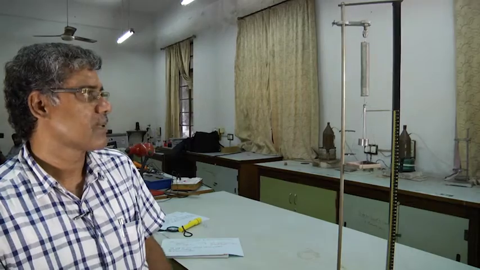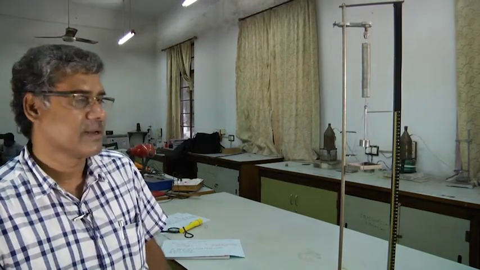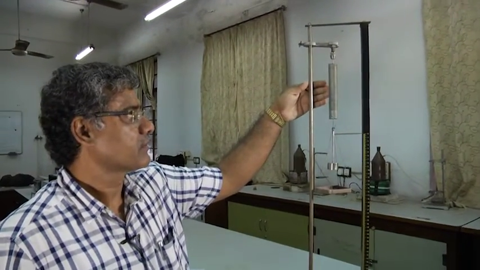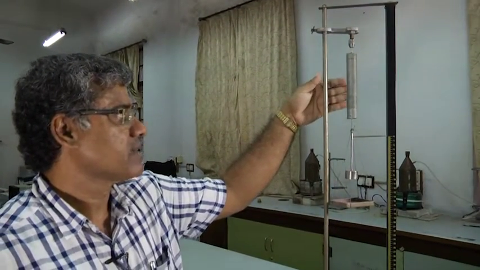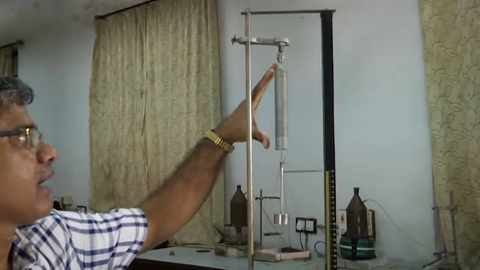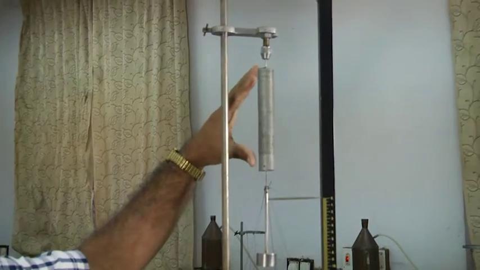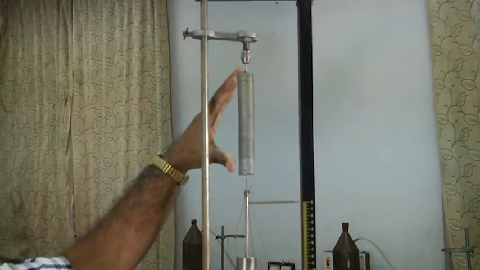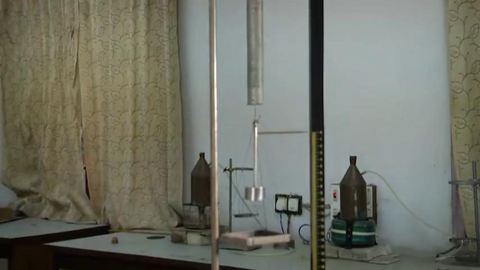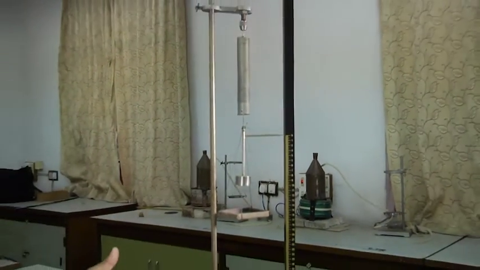So, we will discuss the experiment, that is, determination of spring constant. This is the experimental setup for determination of spring constant. This is the spring, and what is the spring constant of this spring, that is what we will find out. This is a very simple experiment.